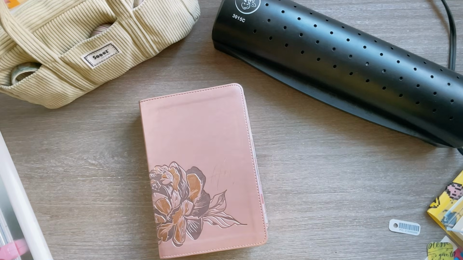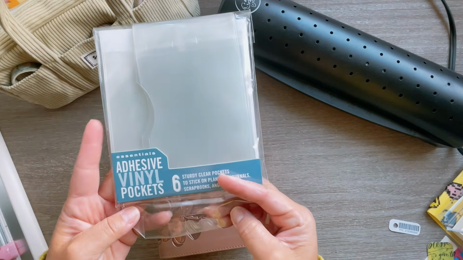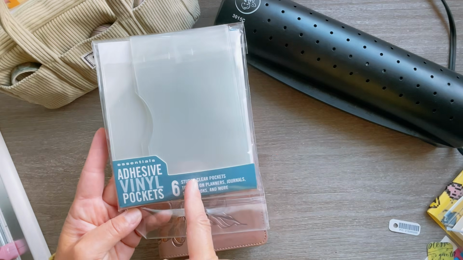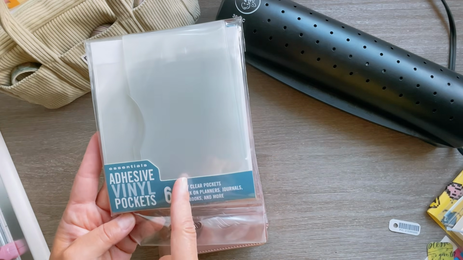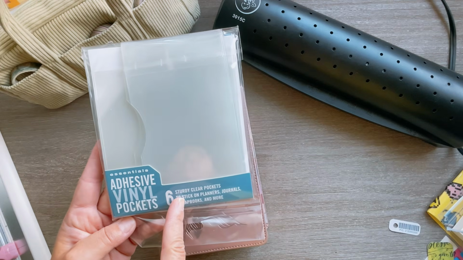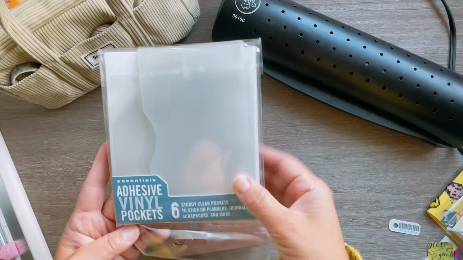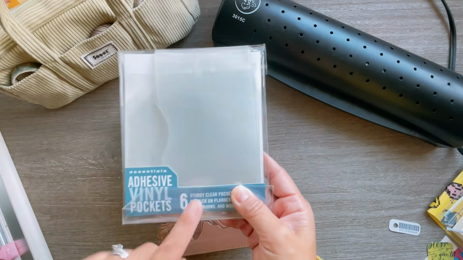And the special piece I'm going to add in is the adhesive vinyl pockets, and I will link these below, but I absolutely love these. I use them in my Hobonichi planner, and I use them in my Bible. If you haven't checked out my pocket full of answered prayers, you'll see that in my 10 tips to organizing your prayer Bible.